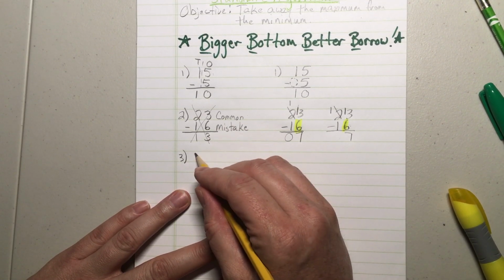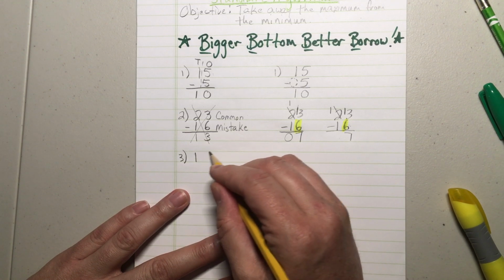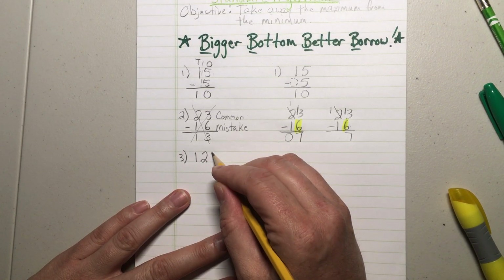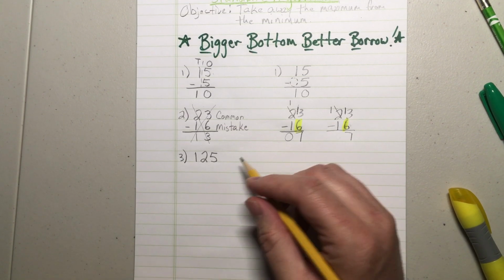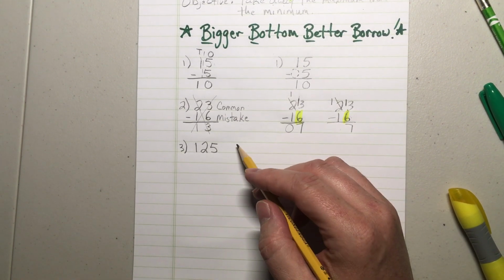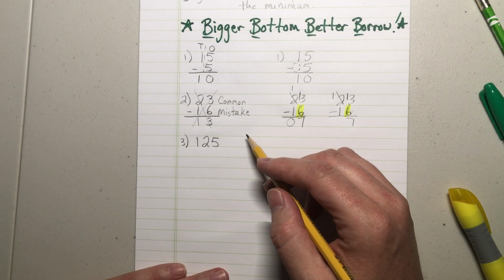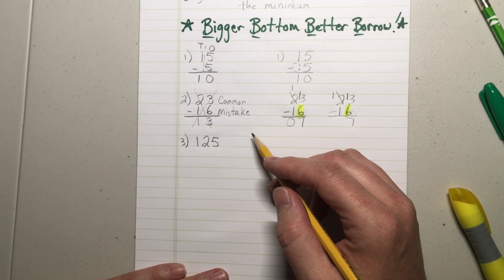Let's move into the hundreds. And again, I'm not really going into astronomical numbers because this is more geared for kids in third grade, maybe fourth and fifth.